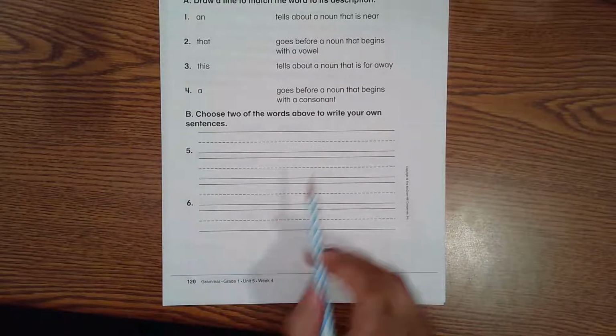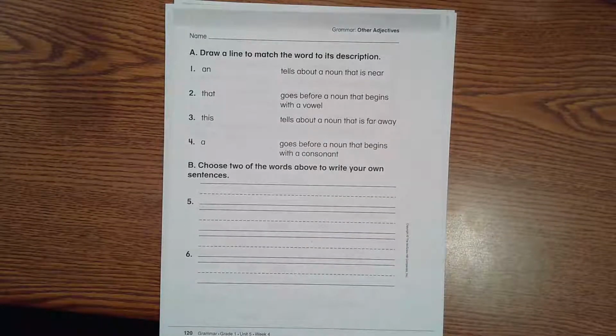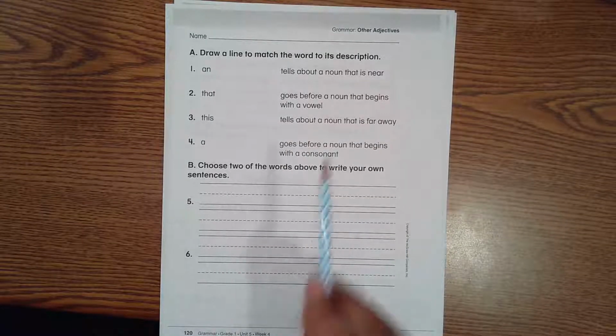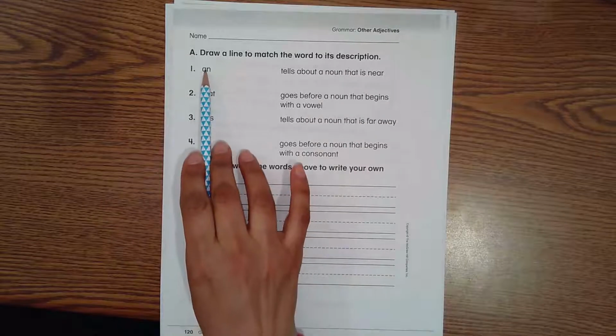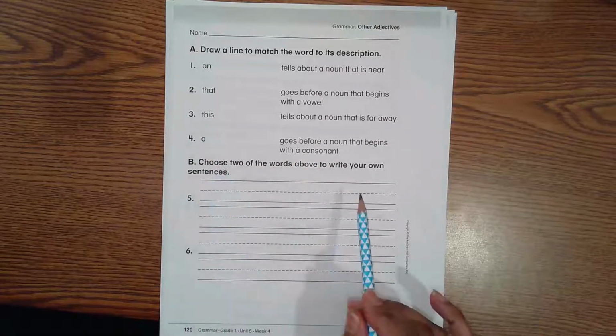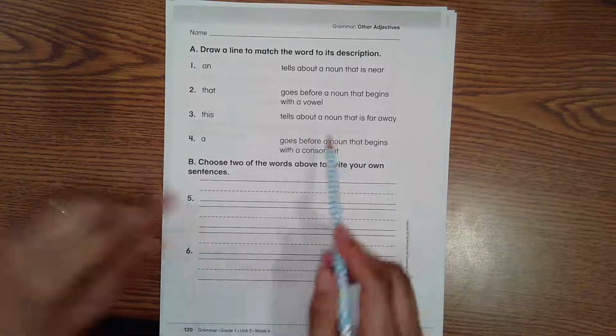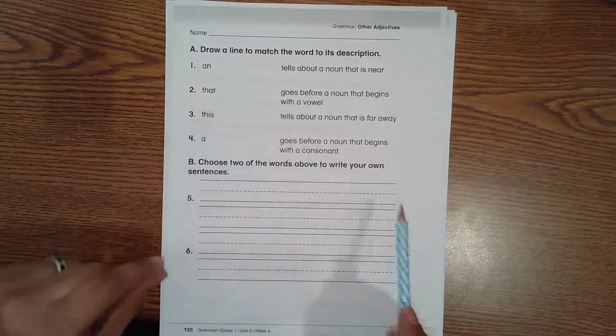We have one more. Still talking about adjectives. All right. Draw a line to match the word to its description. So we have an, this, a. The description or the sentence tells you when to use the right word to match.